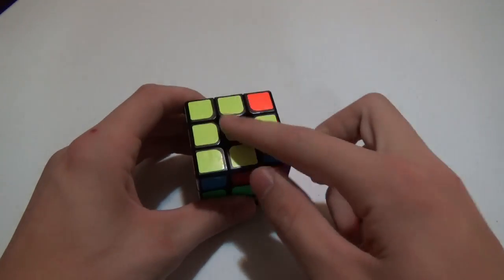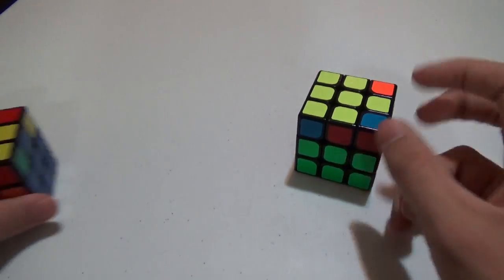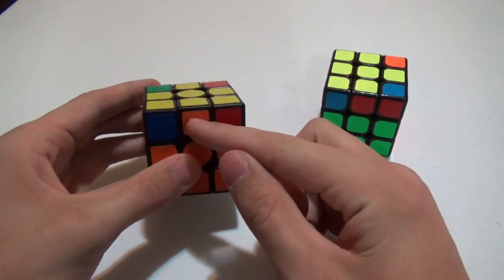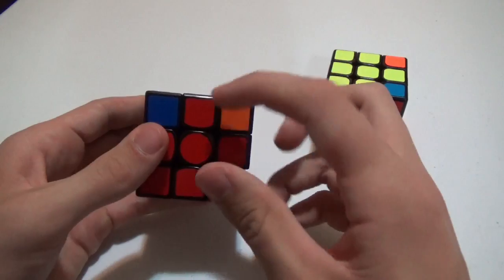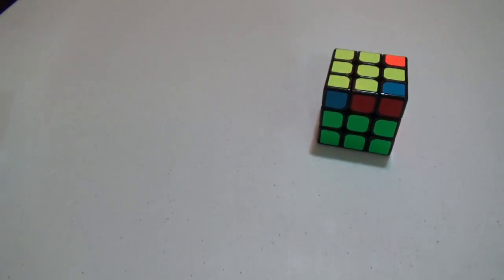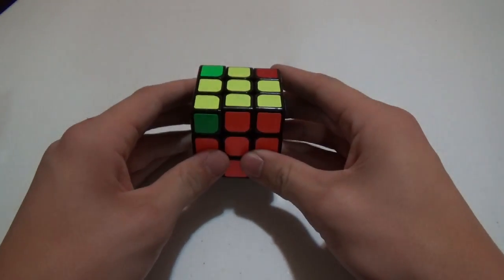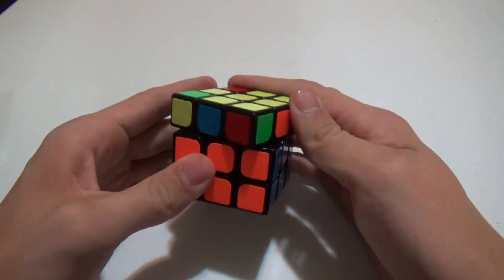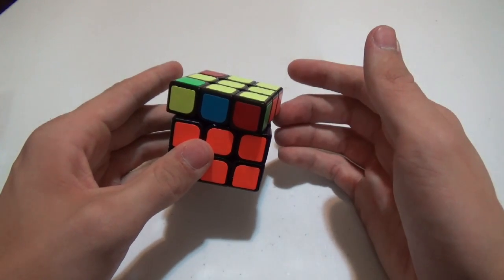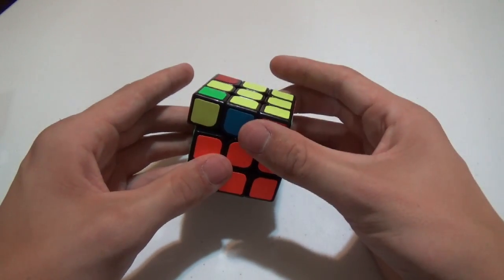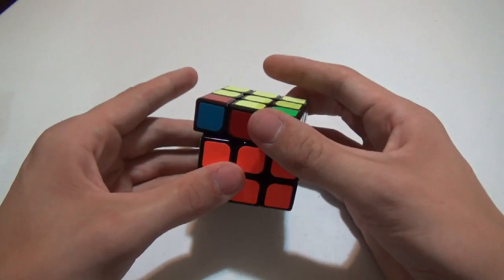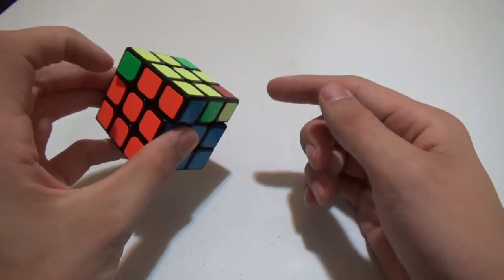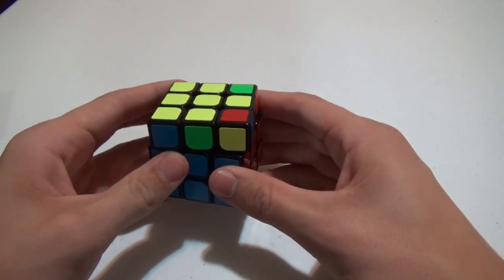Now that you've completed the top layer cross, it's time to put the edges in their correct slots so that they match up with their corresponding centers, like this: orange, blue, red, and green. For this, there will be 3 cases, including the correct orientation. What you need to do is turn the top layer until there are 2 edge pieces, or 4, that match up with their correct center pieces. Like this. See, I have orange and red.